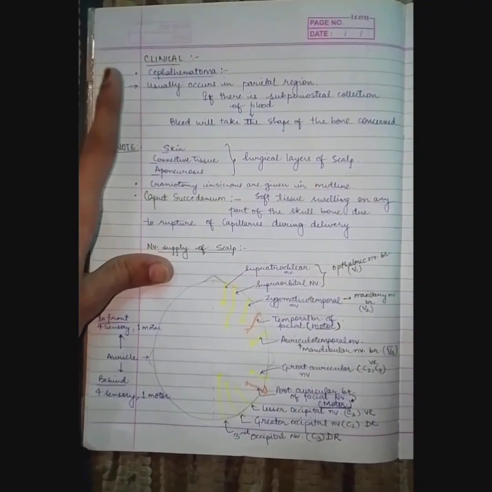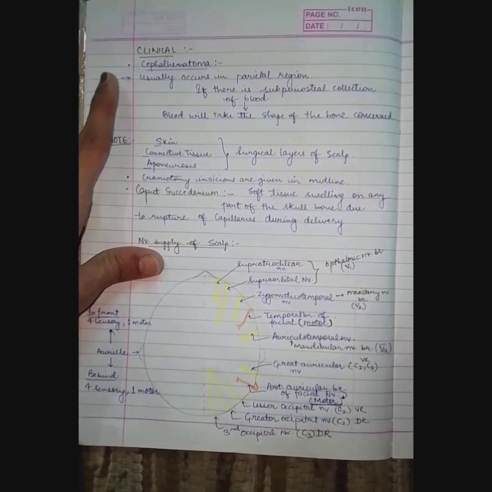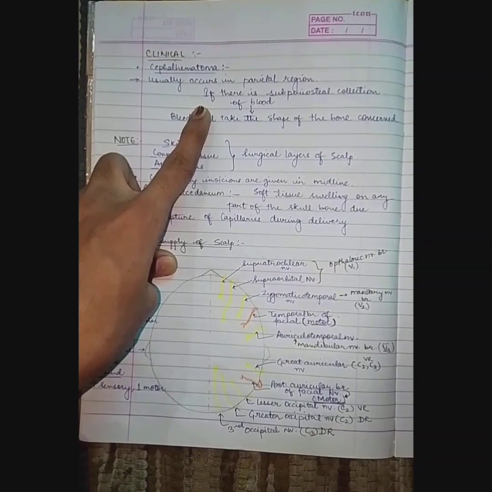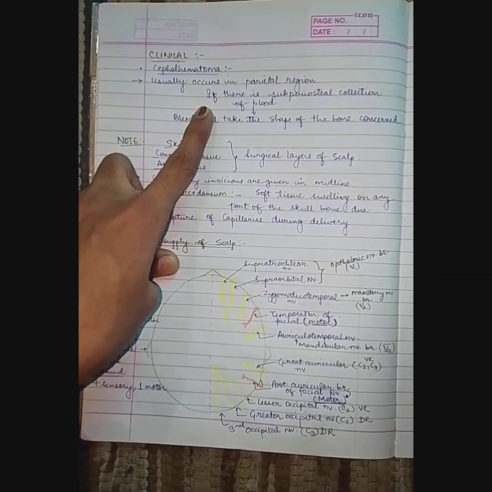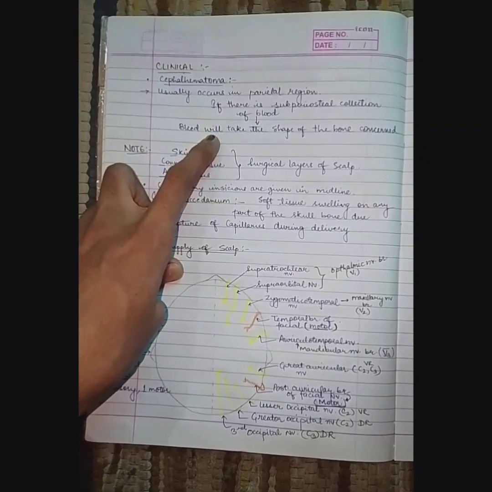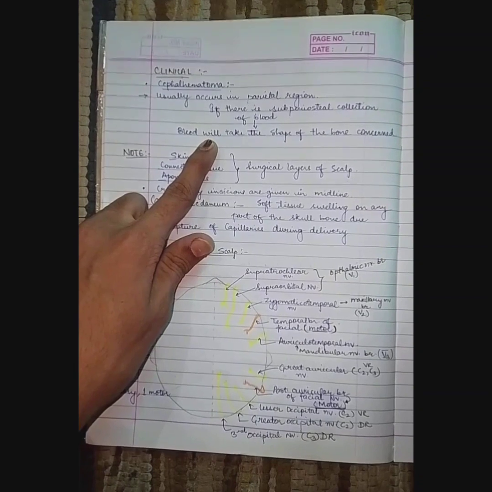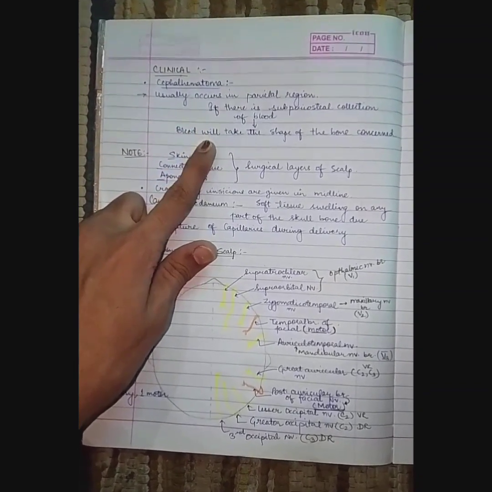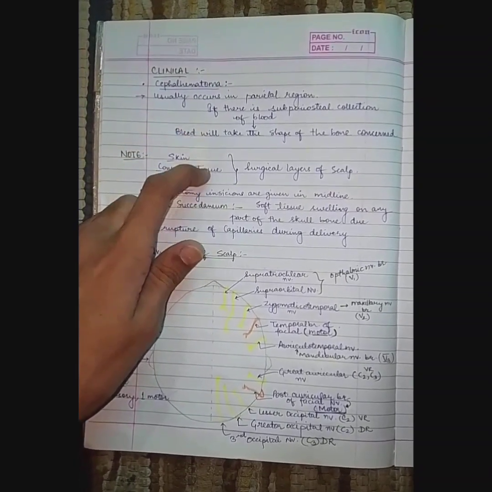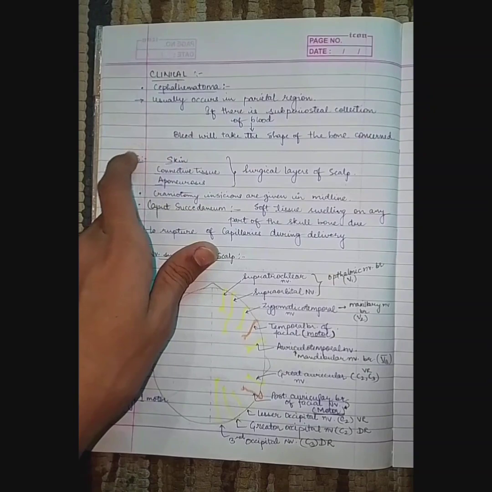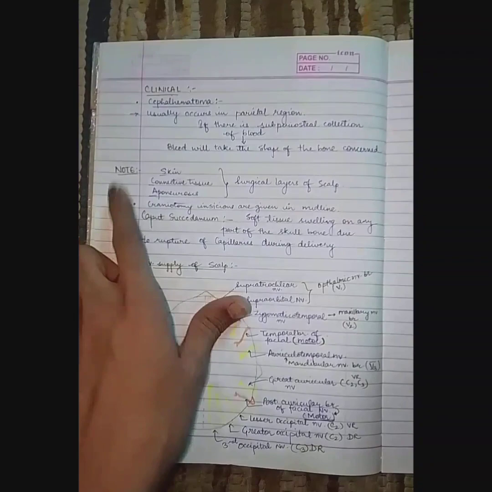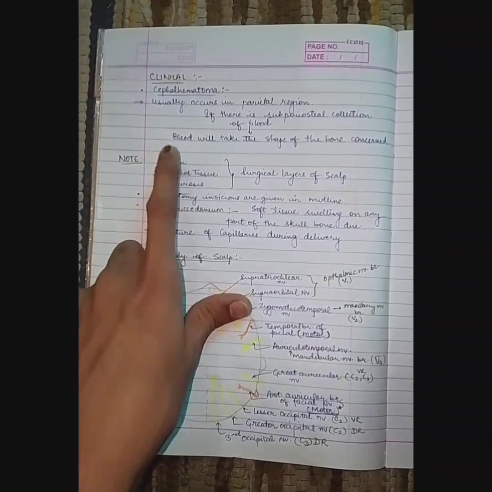Clinical related to it is cephalhematoma. If there is injury generally in the parietal region, and if there is subpericranial or subperiosteal collection of blood, then what will happen? Bleed will take the shape of the bone concerned. That means अगर beneath the pericranium कोई भी bleeding होती है, so जो pericranium है वो bone से loosely attached है but sutures पे tightly attached है, so it will actually form the shape of that bone. That is the cephalhematoma.